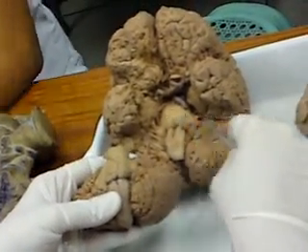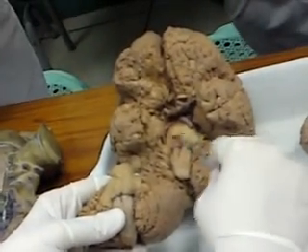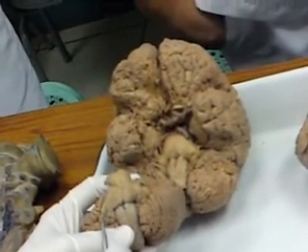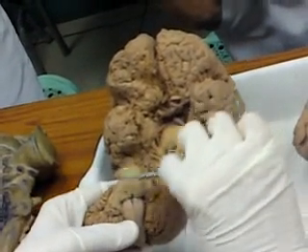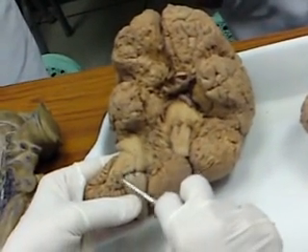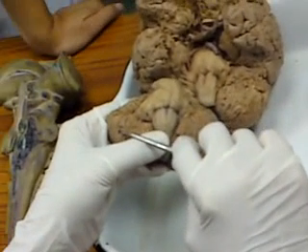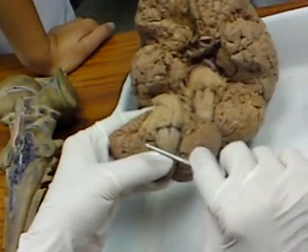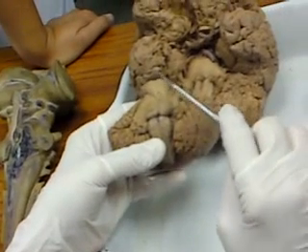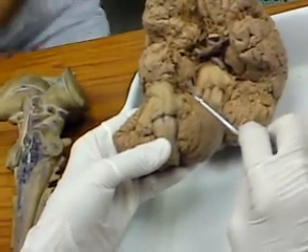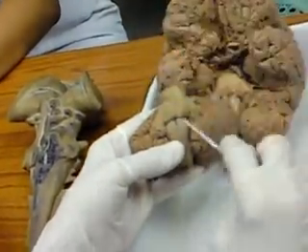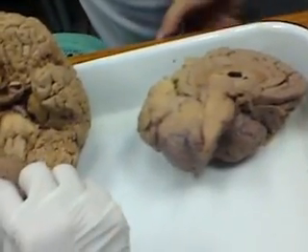So you see that this is made up of transversely oriented fibers. These are your pontocerebellar fibers, which would cross to the opposite side and enter via the middle cerebellar peduncle, connecting it to the cerebellum. And those fibers are actually coming from the cortex. So cortico-pontocerebellar fibers pass via the middle cerebellar peduncle.